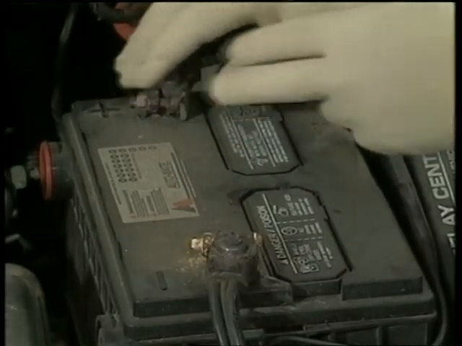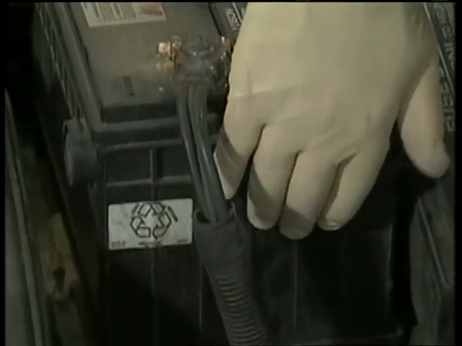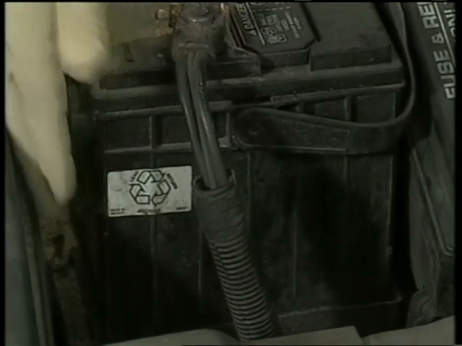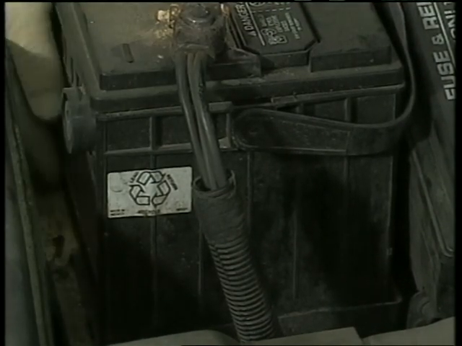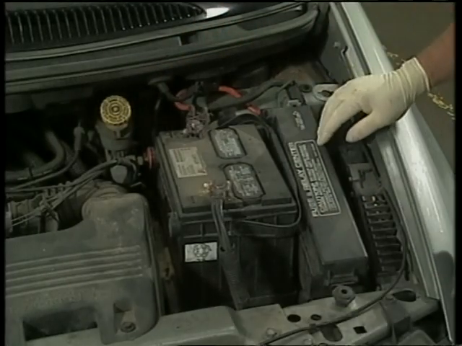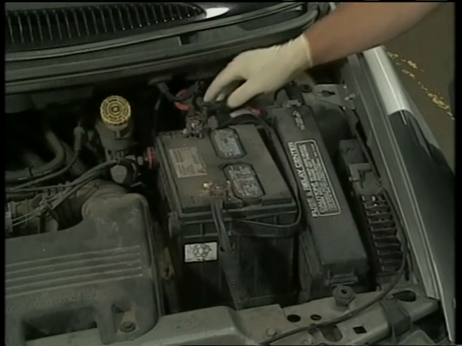Continue your battery inspection by examining the condition of cables and connectors and the battery case. If the case is cracked, replace the battery immediately. A cracked battery can soon leak corrosive acid into your engine compartment. Never try to charge a leaking or damaged battery. Cables with damaged connectors, frayed insulation, or excessive corrosion should be replaced.